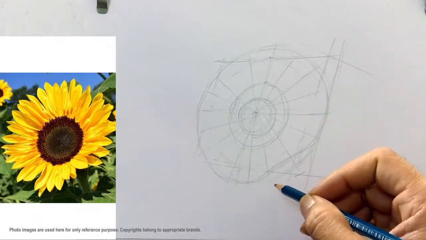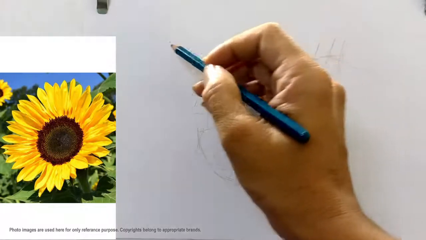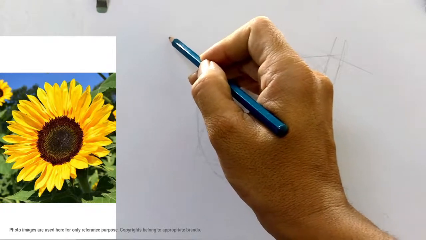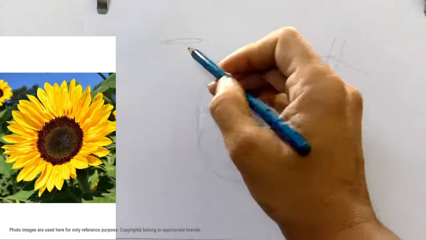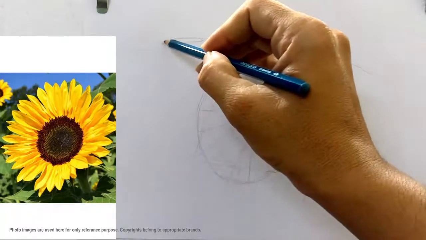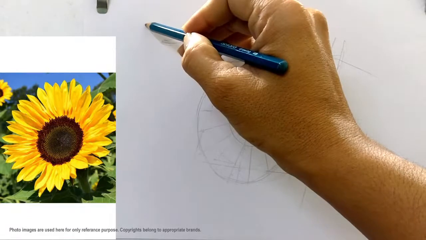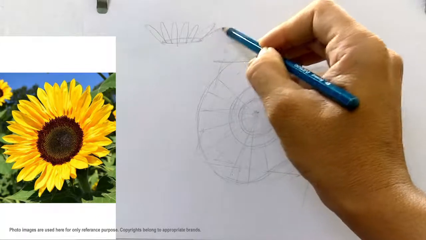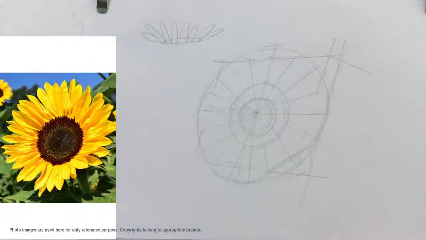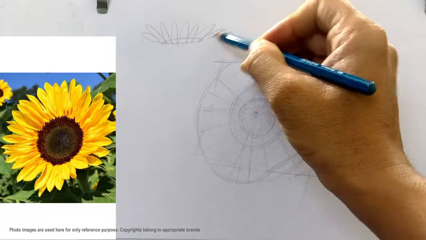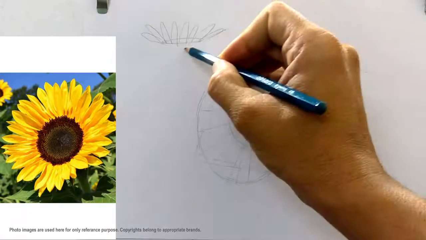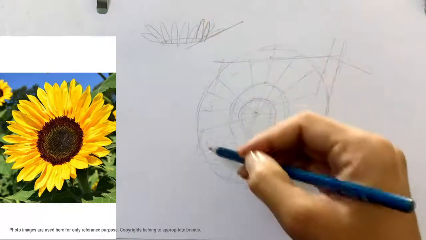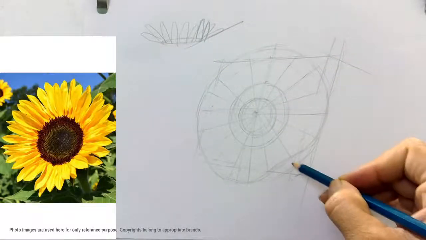Because if I show you the flower from exactly the side view, this is the flower, and these petals in these directions are not spreading at this angle, but at a little less angle, so that's why they are shortened a little bit.